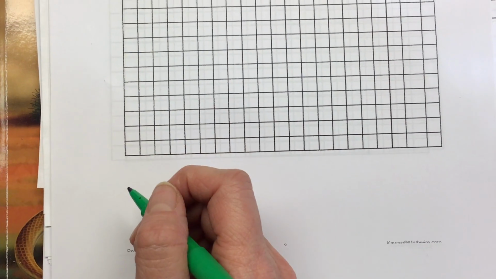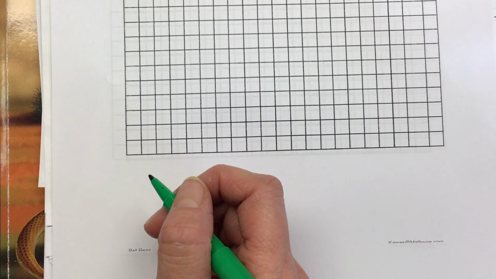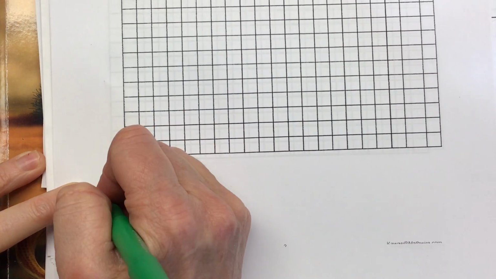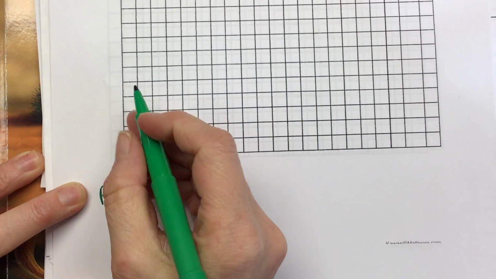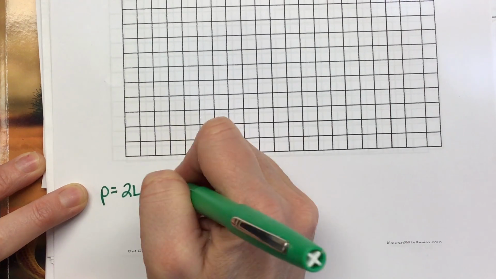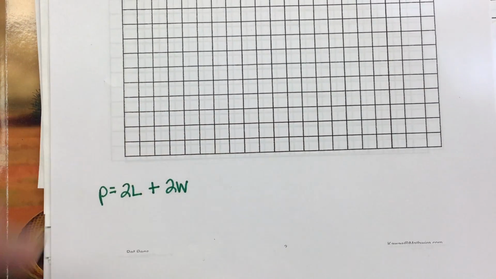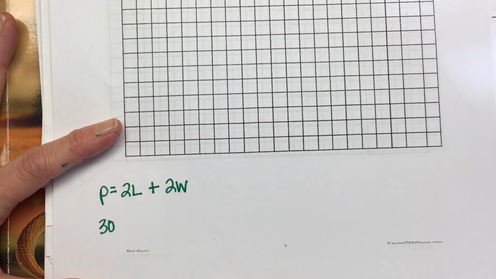Area equals length times width. That is area. That's a good formula for area. What's our formula for perimeter? Perimeter equals 2 times the length plus 2 times the width. And we know that the perimeter is 30 feet.